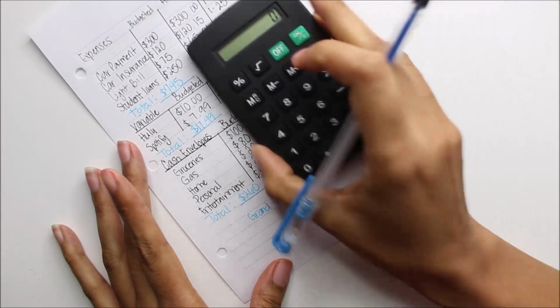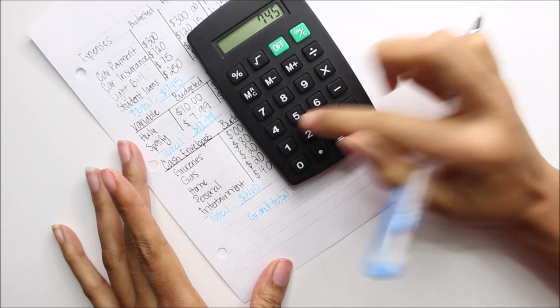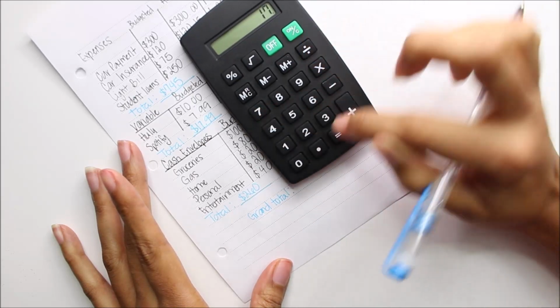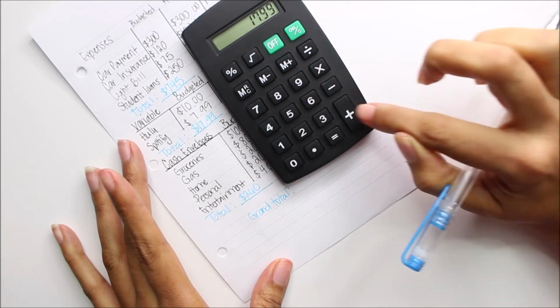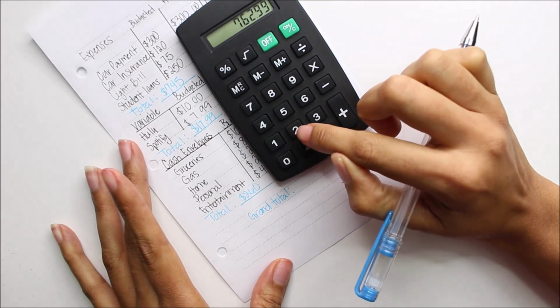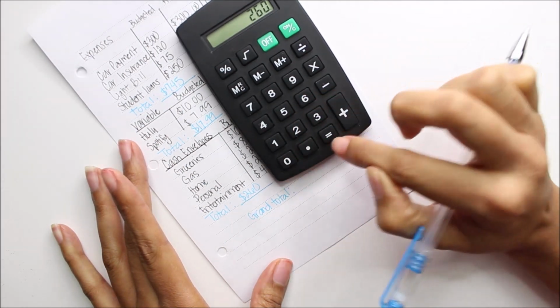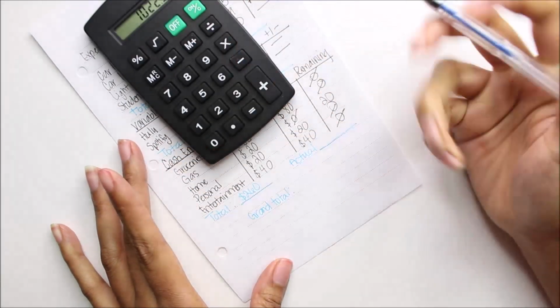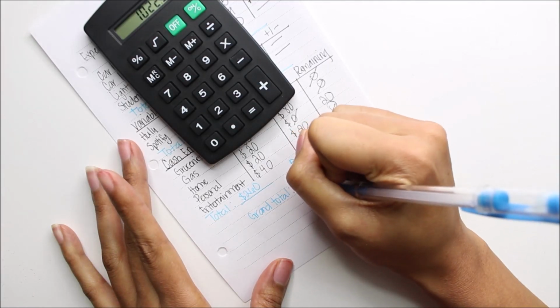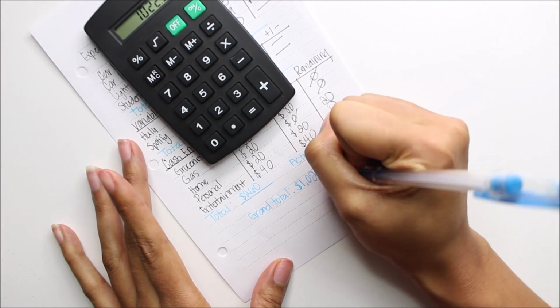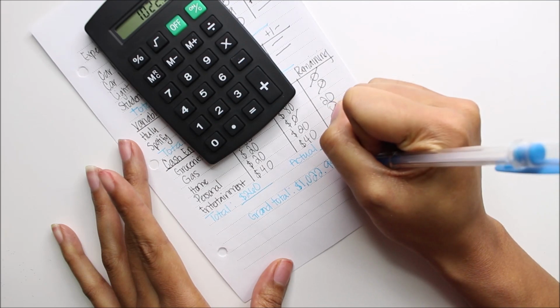So your 745 plus 17.99 plus 260 is $1,022.99.